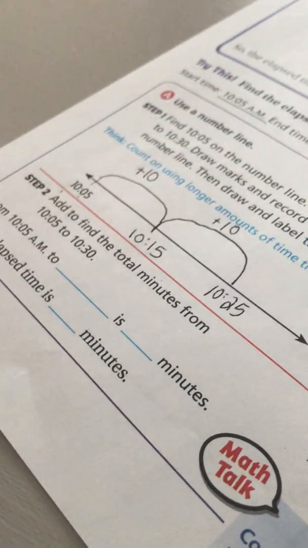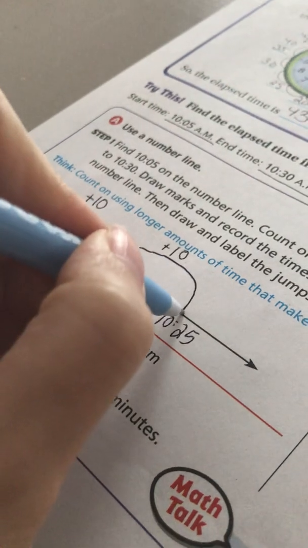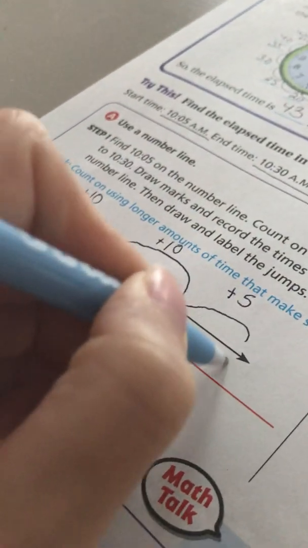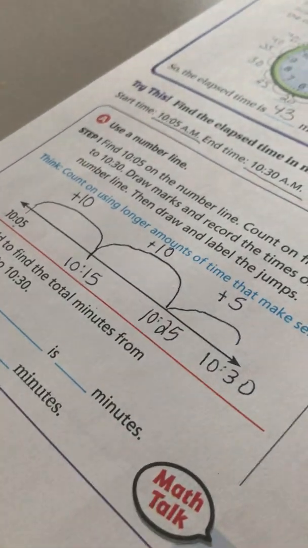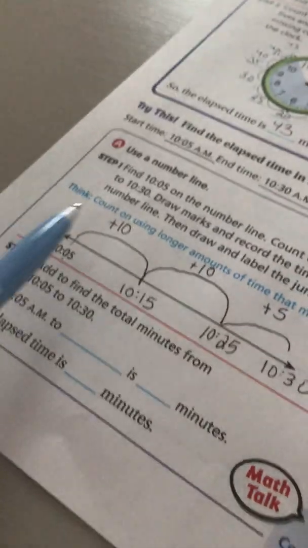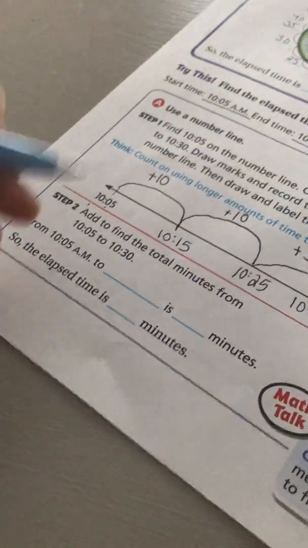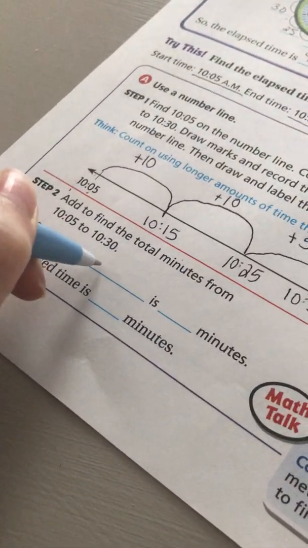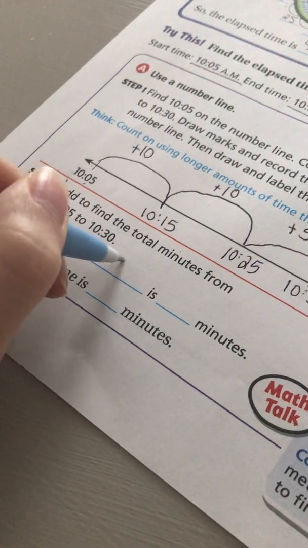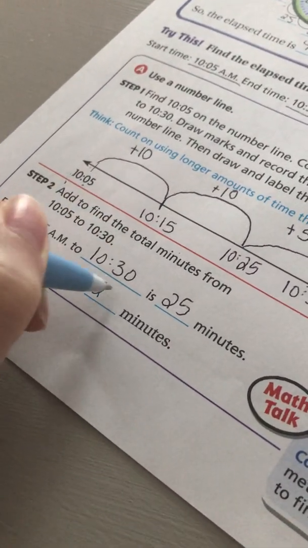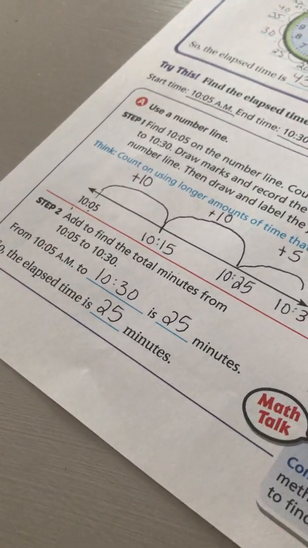And then it ends at 10:30, so I just need to do 5 more, and that's 10:30. All right, and if I wanted to count up all my added times here, 10, 20, 25. From 10:05 to 10:30 is 25 minutes, so the elapsed time is 25 minutes.